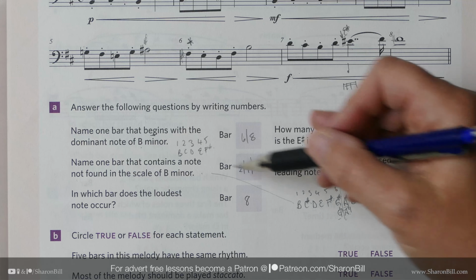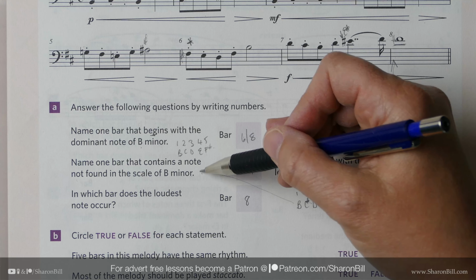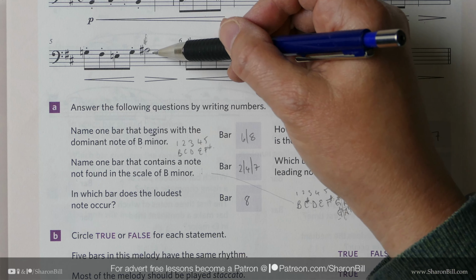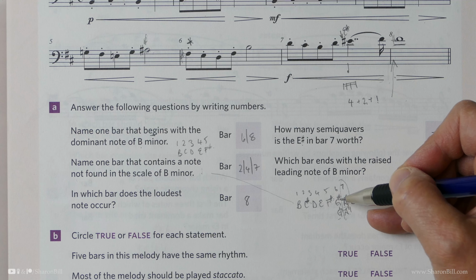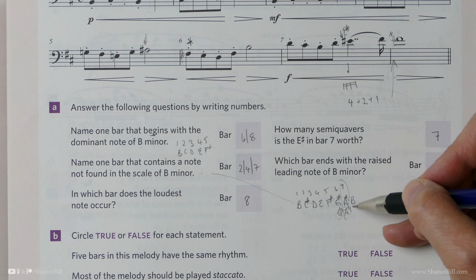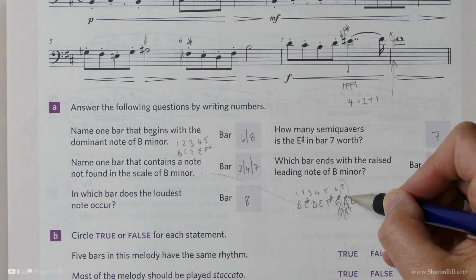Actually, we could have perhaps made note of that when we were looking at this question as well. Just sort of took it as read because it was there. However, nevertheless, the point remains. It's part of B minor as it's the raised 7th. Let's continue.